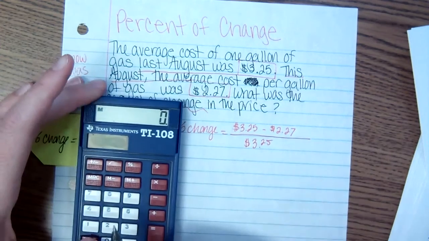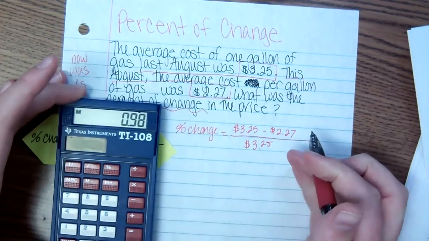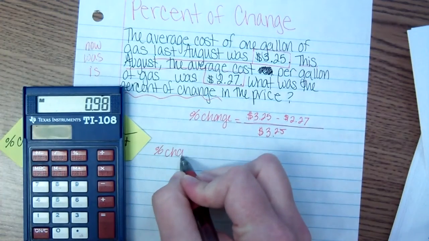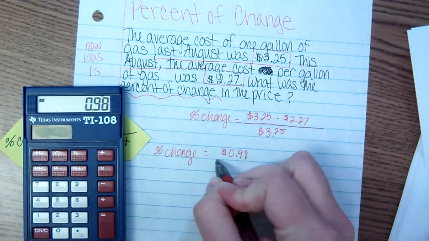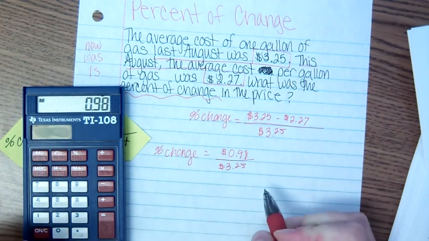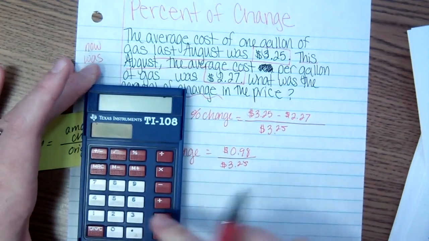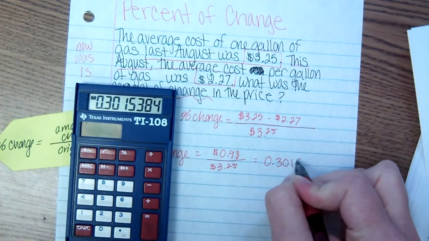So we take our calculator out. $3.25 minus $2.27 is a 98-cent difference. So when we rewrite this percent of change, it's going to be 98 cents over $3.25. And we're going to divide because we want a percentage here. So 98 cents divided by $3.25, that's going to give us 0.3015.